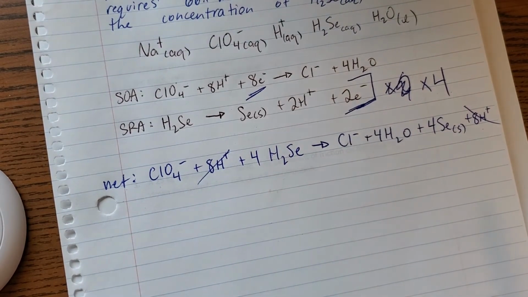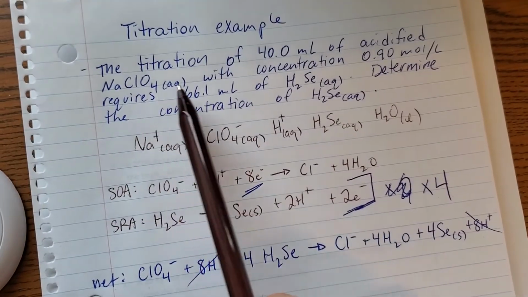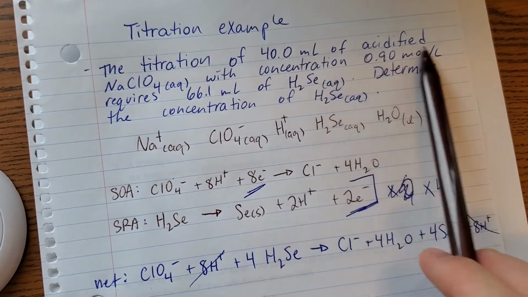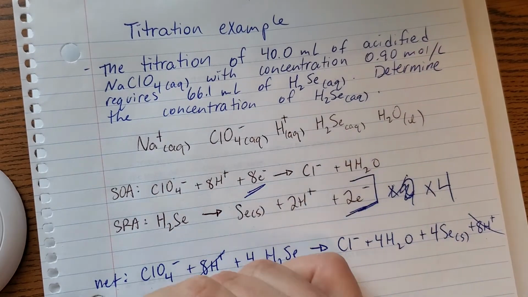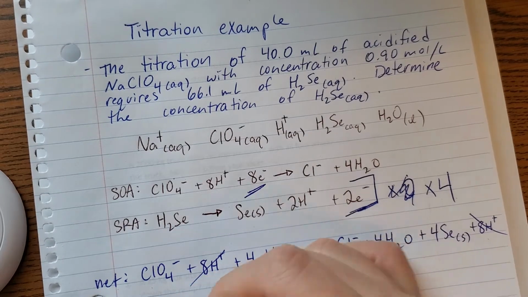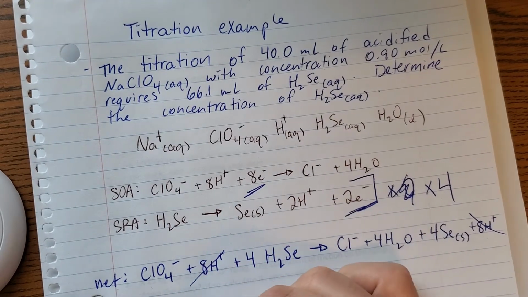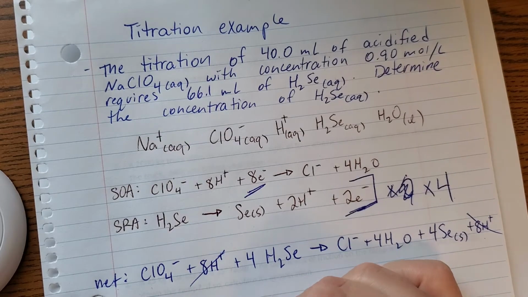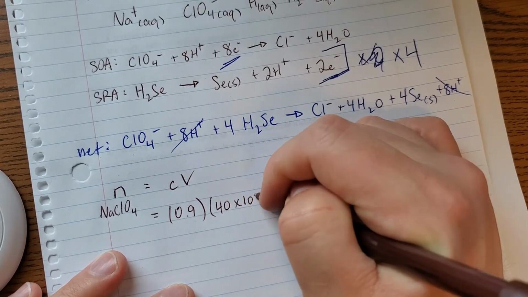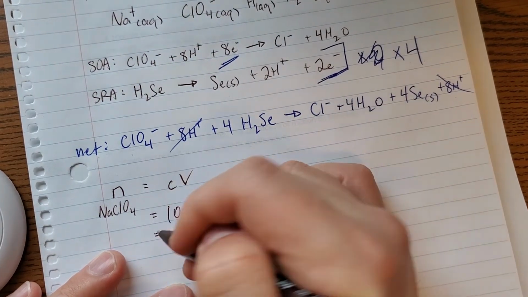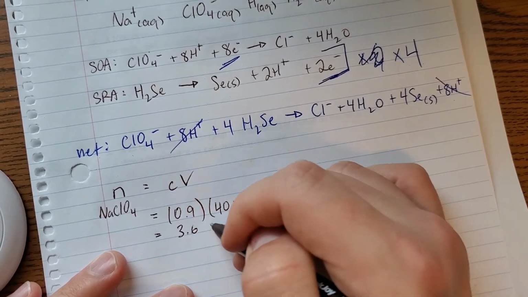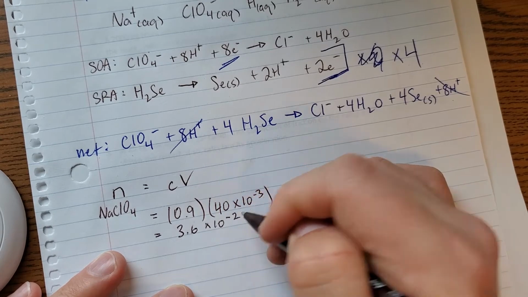So our next step, we do some stoich now. We're going to find how many moles of the known substance we have. So we've got 40 mL at this concentration, so we can find the number of moles of NaClO4. It's going to be concentration times volume. So 0.9 times 40 mL, which is 40 times 10 to the negative 3. Oops. Sorry, I was keeping that a secret. Okay. So that's going to be 3.6 times 10 to the negative 2 moles.